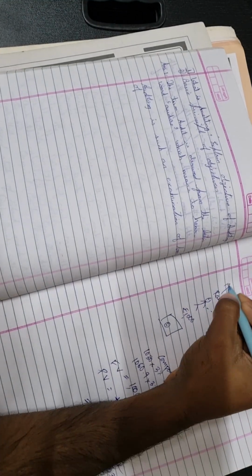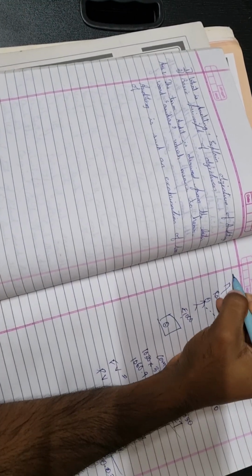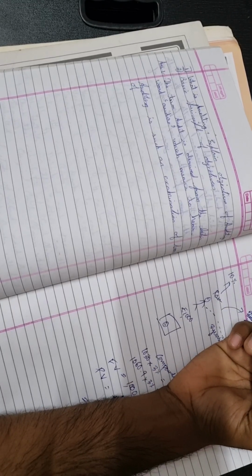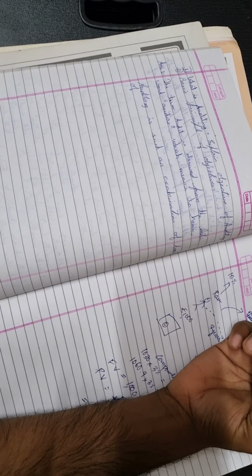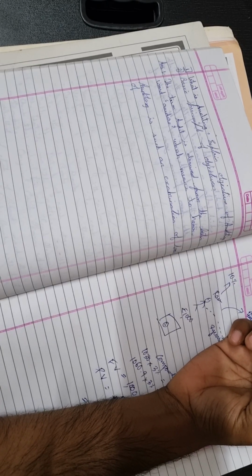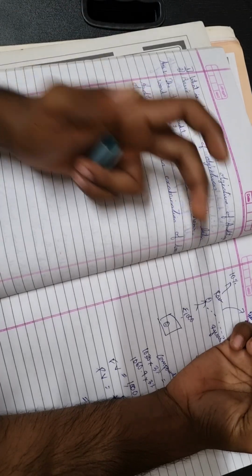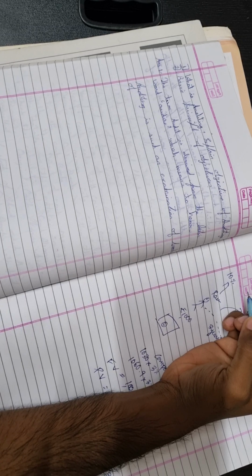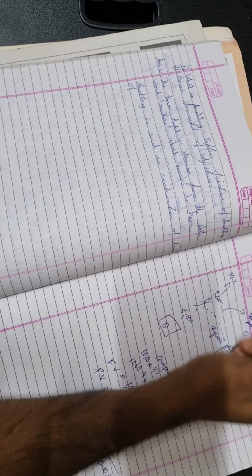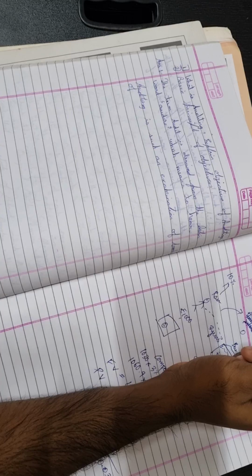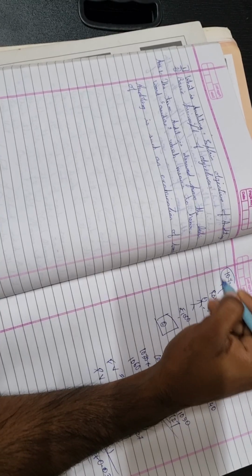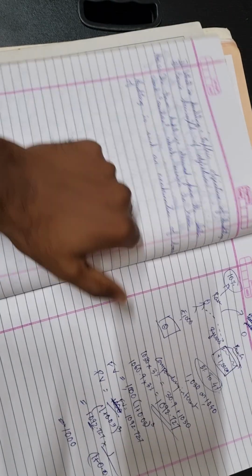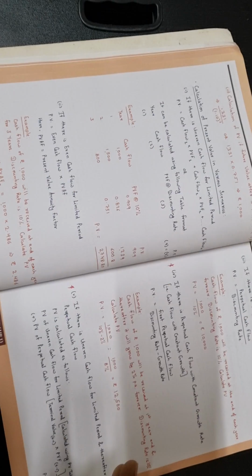Now this person, Ram, wants a return of, let's say, 10%. He wants to earn 10%. That is his expected return. He just wants to earn 10% on his dividend income. Every year he wants 10%. So we will take this expected return as the discounting factor.